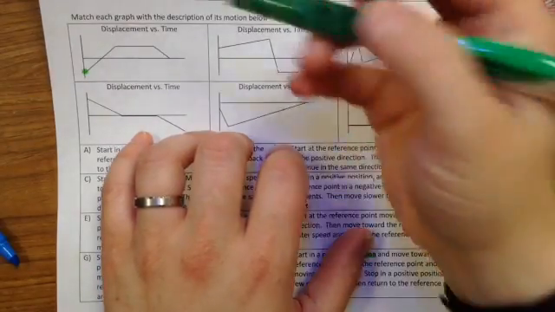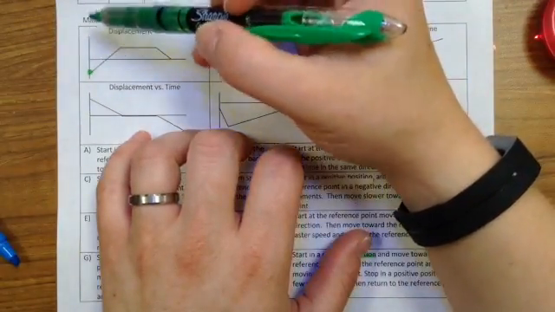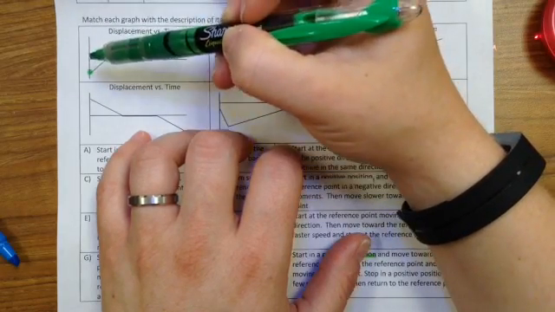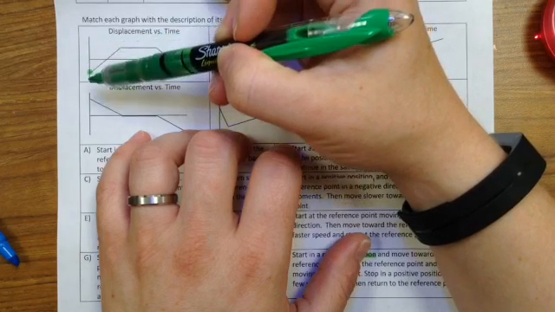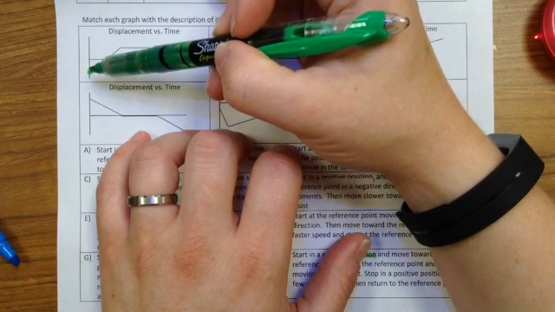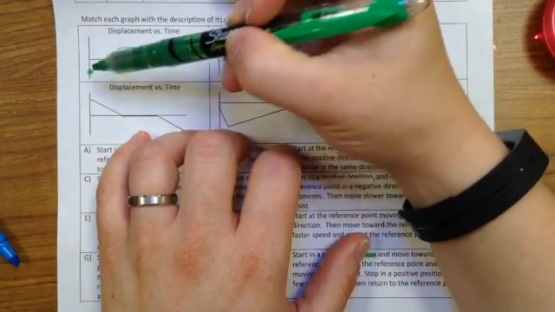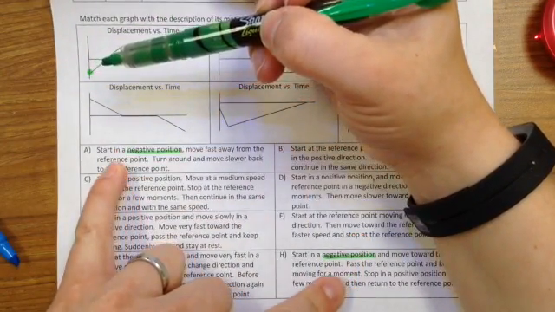For the first graph, to identify which description it is, let's pay attention to where it starts. Right there, that is a negative position because on the y-axis it's below the reference point. So we need to find all the descriptions that say it starts at a negative position. Starting means the time is 0. So starting at a negative position is A and H.